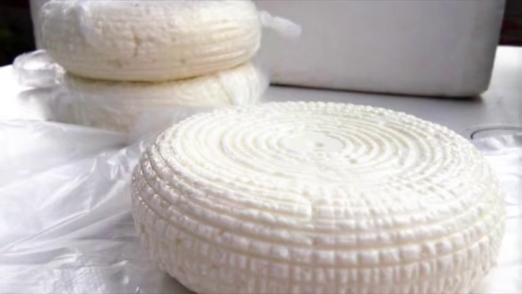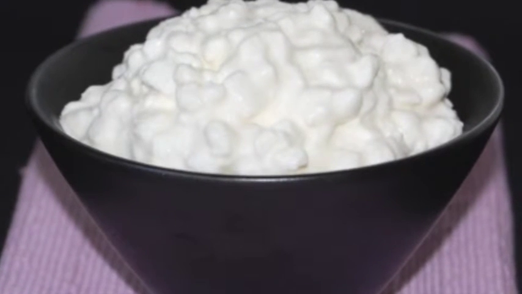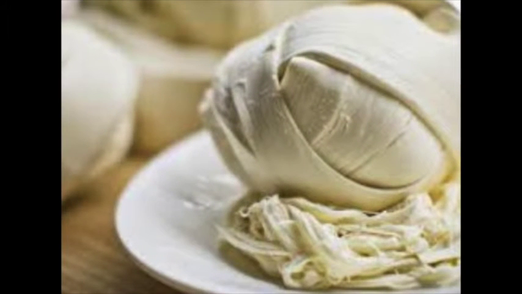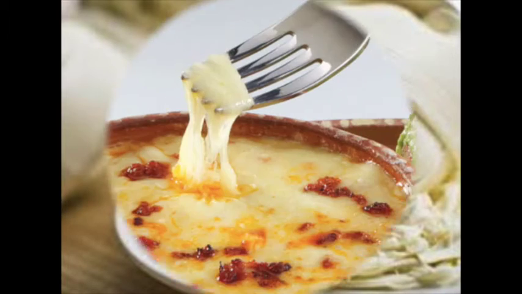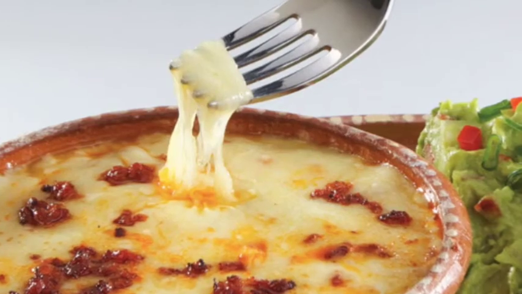Cottage cheese has a pH between 5 and 5.5. Oaxaca cheese has a pH between 5 and 5.3. Asadero cheese has a pH between 5 and 5.5.